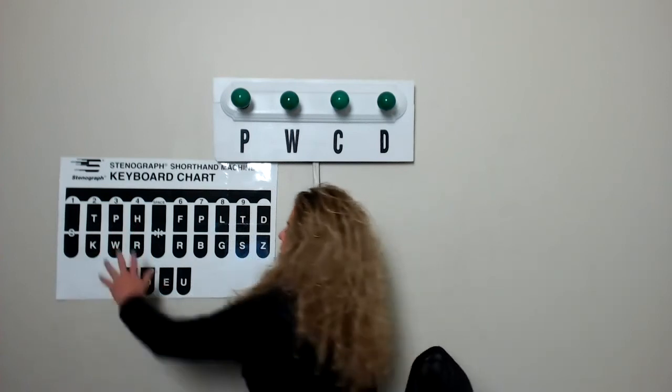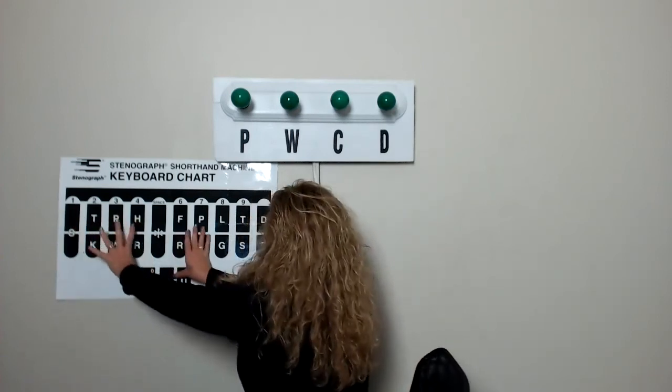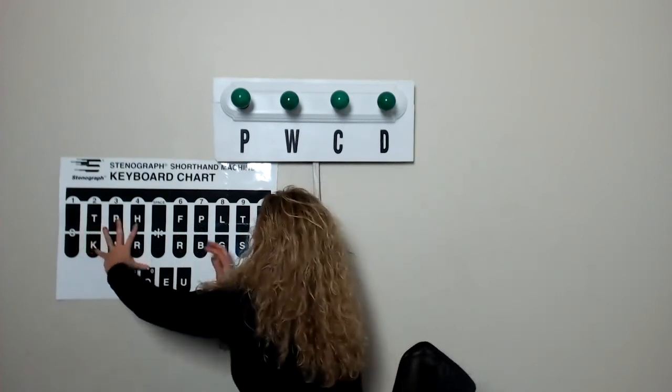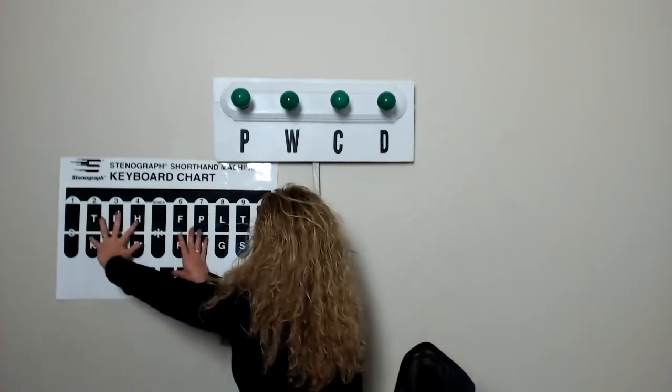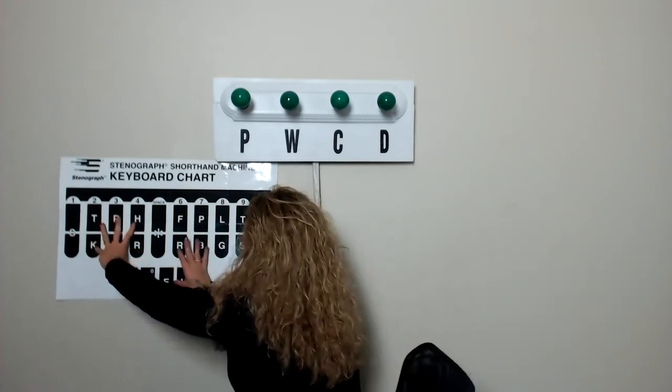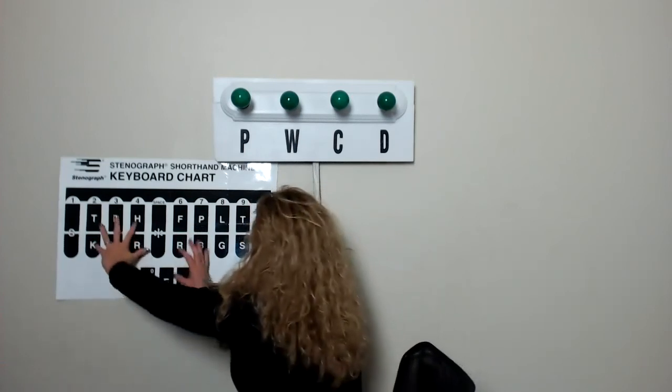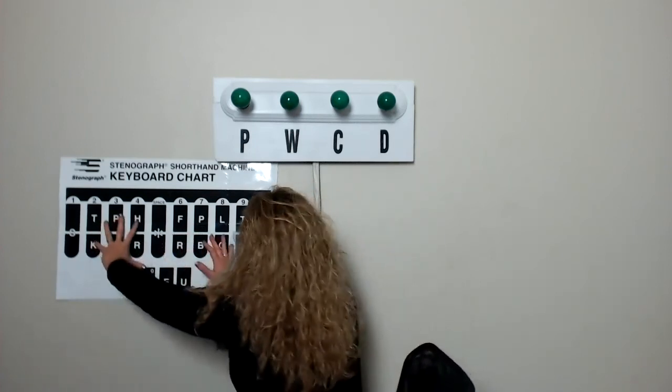Then we have shape, SH long AP. Shot, SHOT. Ship, SHIP. Share, SH long AR. Show, SH long O. Shop, SHOP.